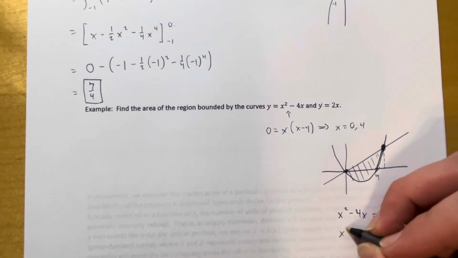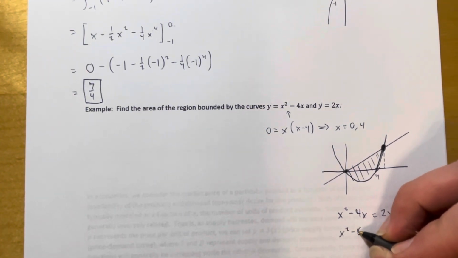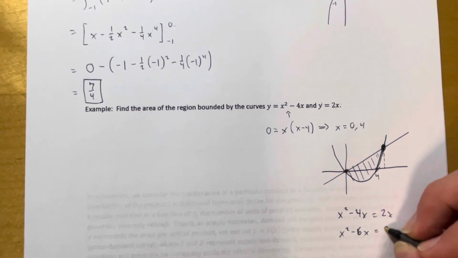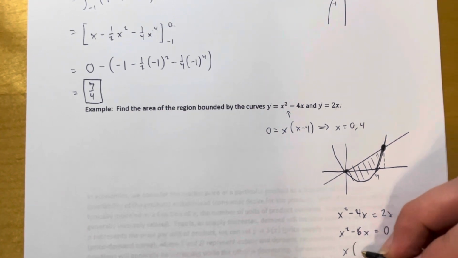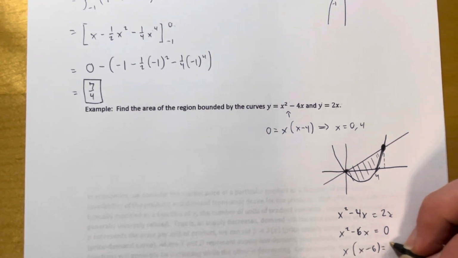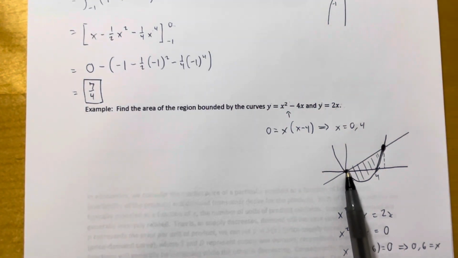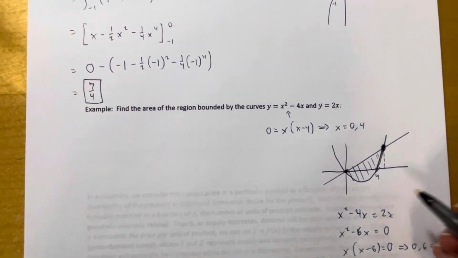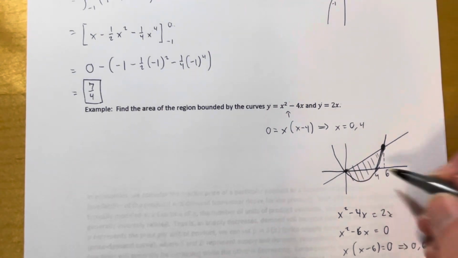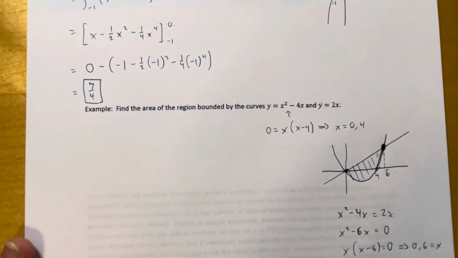Subtract 2x from both sides. That's going to give me 6x there. Factor an x out. x times x minus 6 equals 0. That gives me two solutions, 0 and 6. 0 we already knew was going to be one of those solutions. 6 is the other one. So the interval from 0 to 6 is what I'm integrating over.